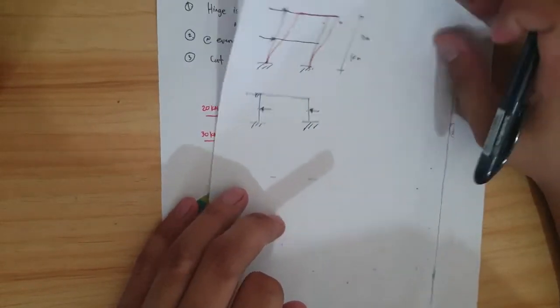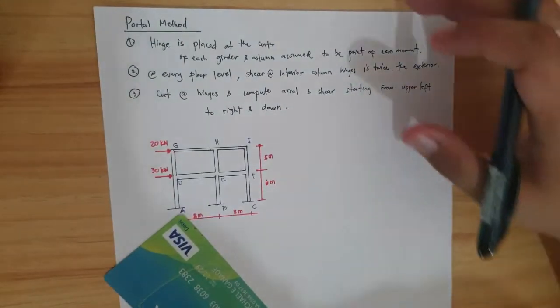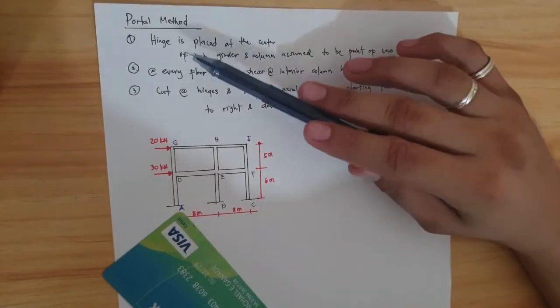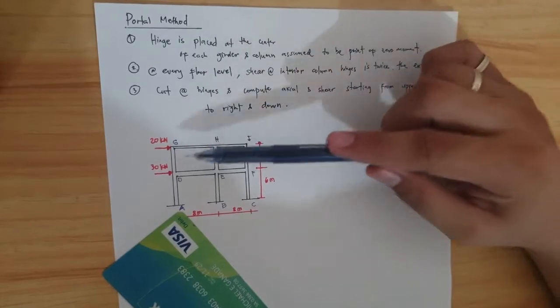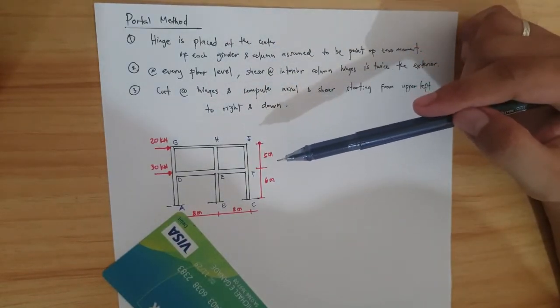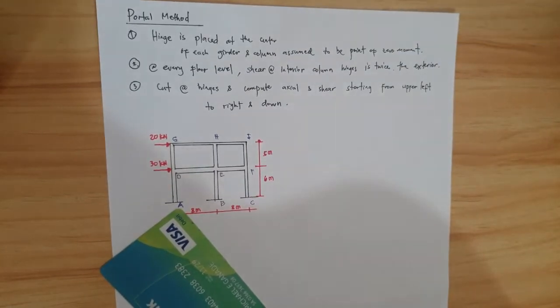Okay, so these are the steps in computing lateral loads using the portal method. First, it is assumed that a hinge is placed at the center of each girder and column, and it is considered to be the point of zero moment.